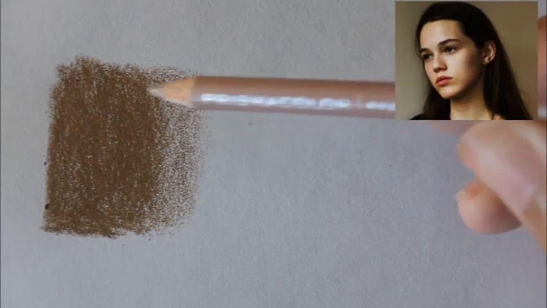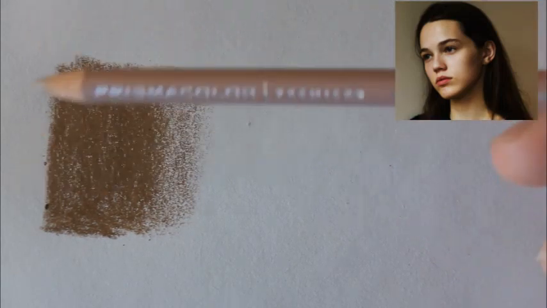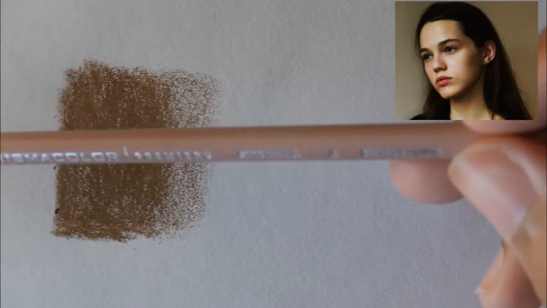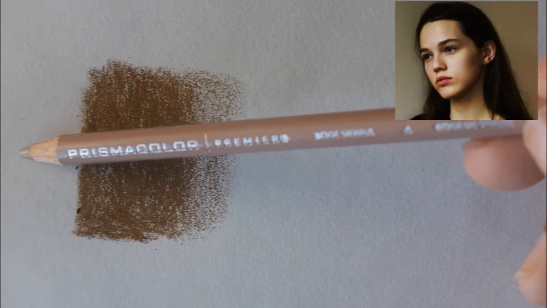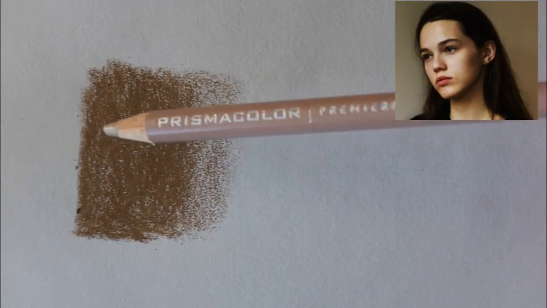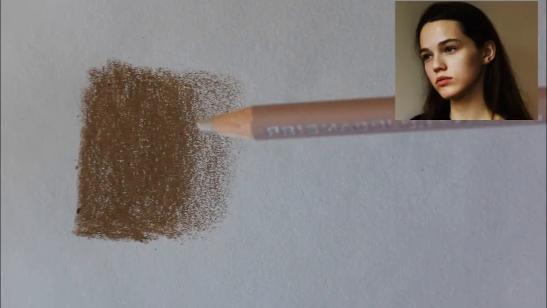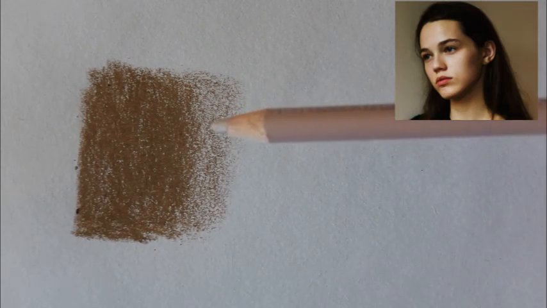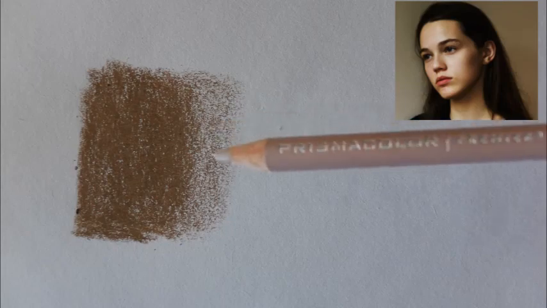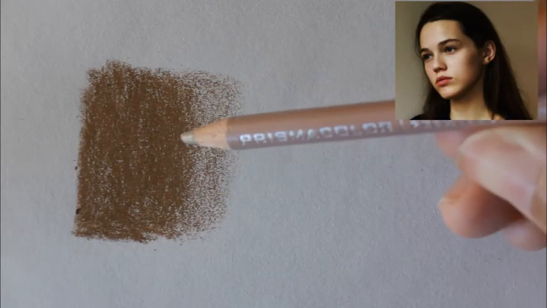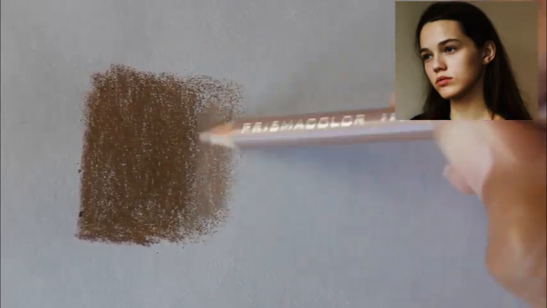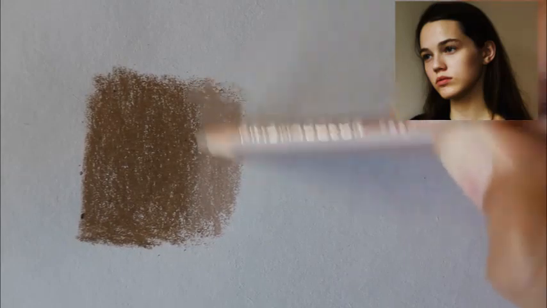Normally I start with the darker, which would be dark umber, then dark brown, then light umber, then if I want a little bit lighter, beige sienna, this one, and then I can get even lighter with the seashell pink. So I'm going to apply some beige sienna here to mix it. You see that it mixes well, it resembles the color a little bit.